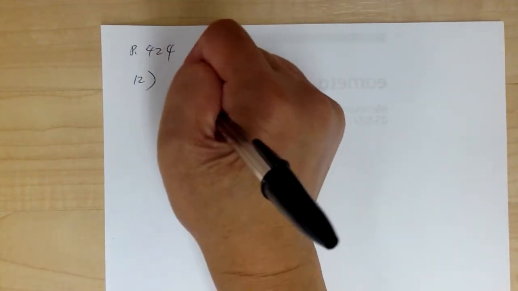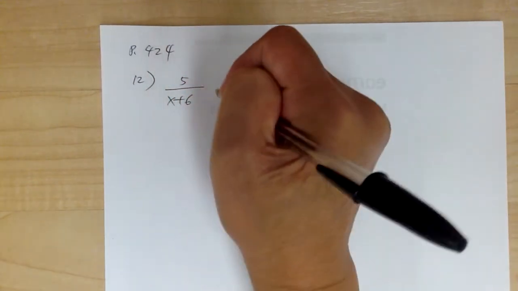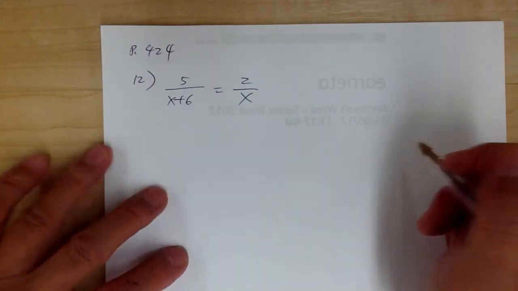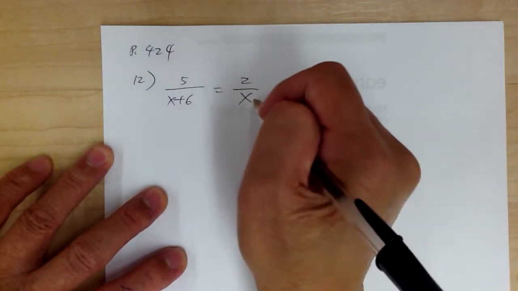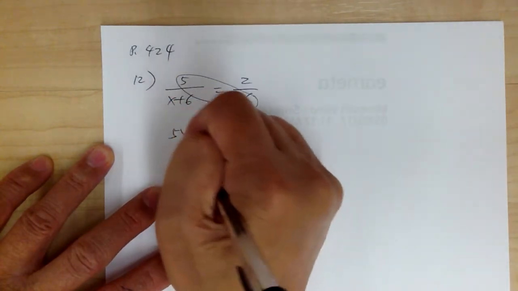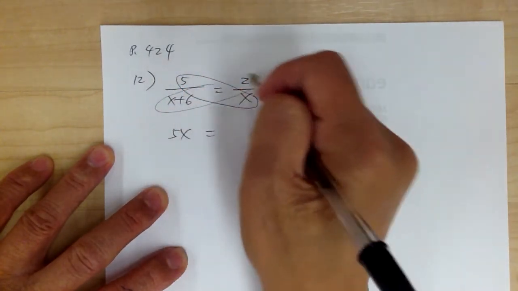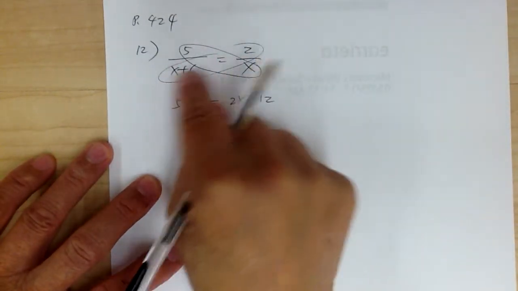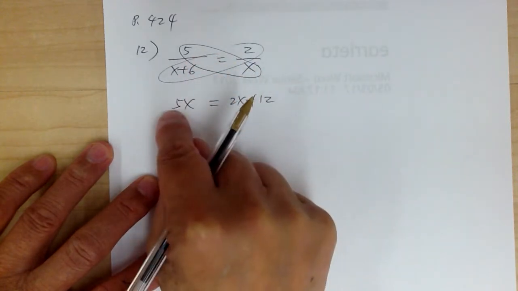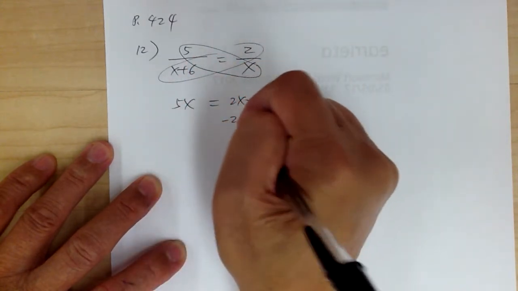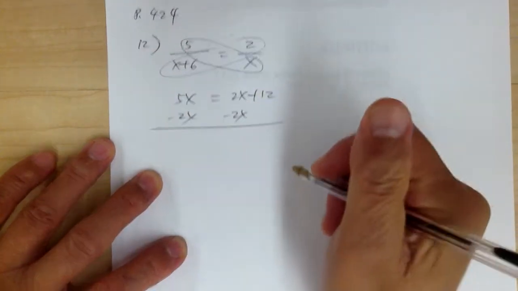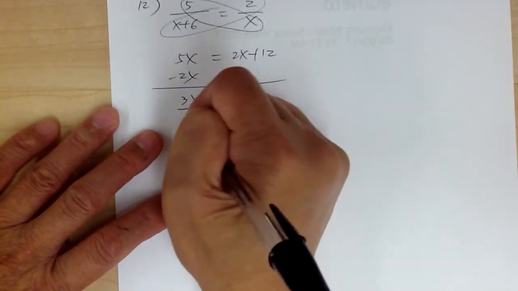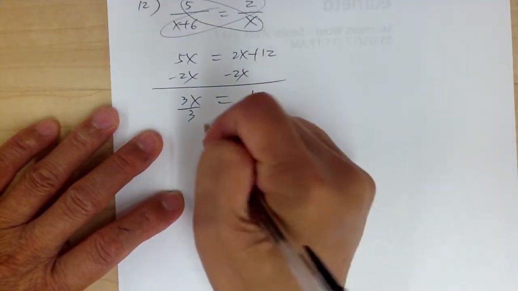Okay, number 12, you have 5 over x plus 6 is equal to 2 over x. So again, you can multiply by the LCD or you can cross multiply. I'm going to cross multiply. Okay, so I get 5x equal, okay, and cross multiply, I get 2x plus 12. Now, how do you know which one to put on this side? You will usually put the higher number on this side, so that when you solve, you don't end up with a negative. But it doesn't matter, okay? Just go through the steps using algebra. So you get 3x equal to 12. Divide by 3, divide by 3, so x equal to 4.